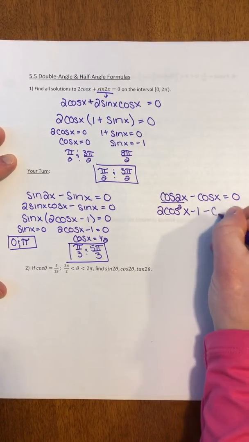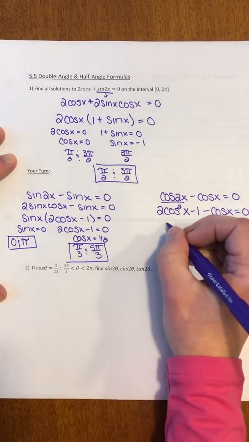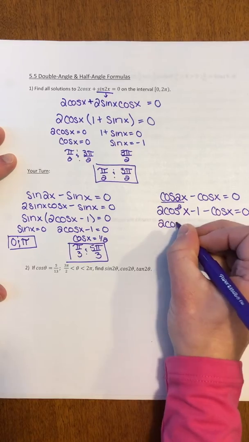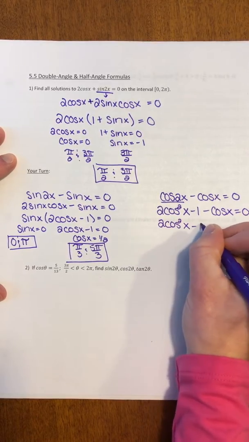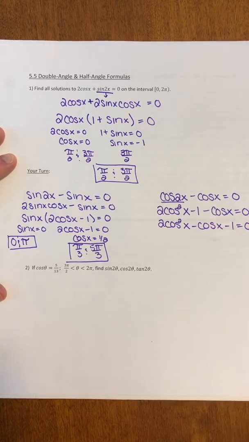And then we have minus cosine x equals 0. So I'm going to rearrange the terms: 2 cosine squared x minus cosine x minus 1 equals 0.